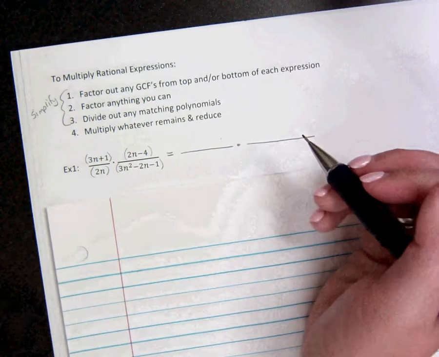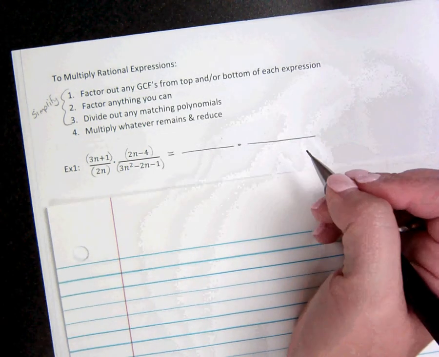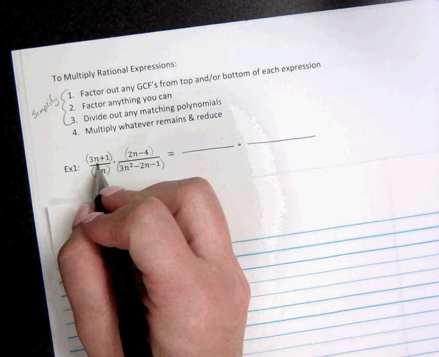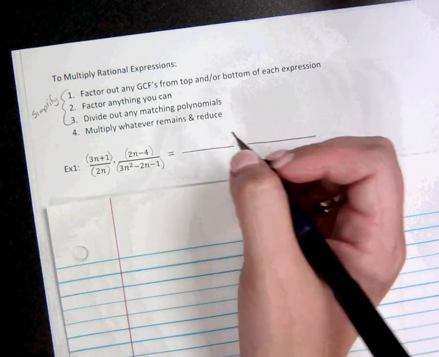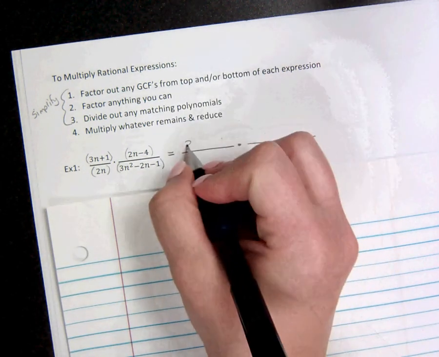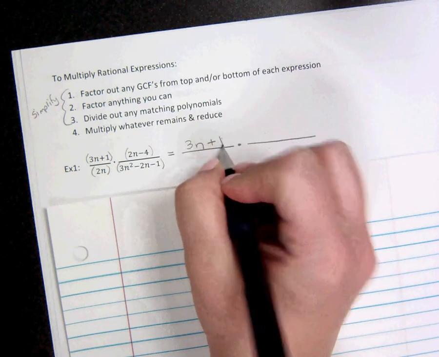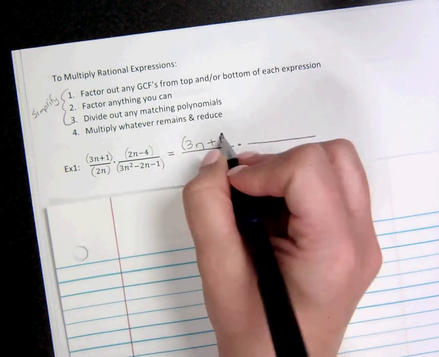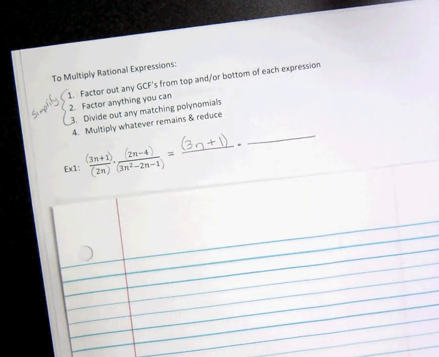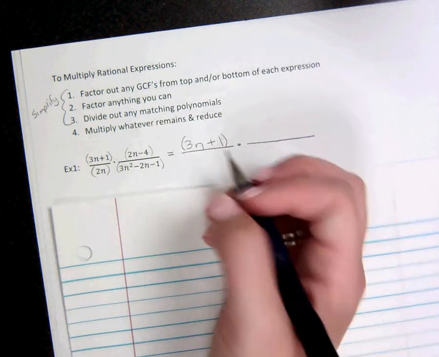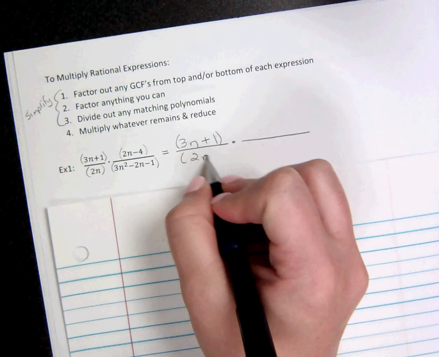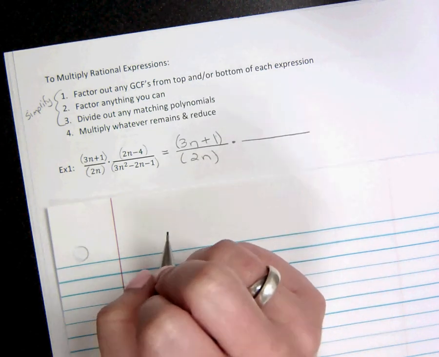So it just kind of helps you keep track of where you are. If I look at the top of the first one, I see 3n plus 1. There's no GCF, there's no factoring, there's nothing I can do. So I'm just going to leave it 3n plus 1, and I recommend parentheses. The bottom of the first one is just 2n. Once again, nothing I can do there. I'm just going to leave it 2n.